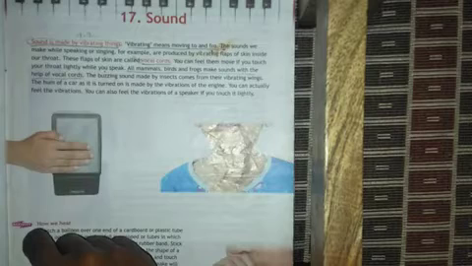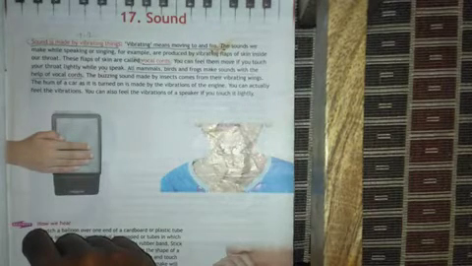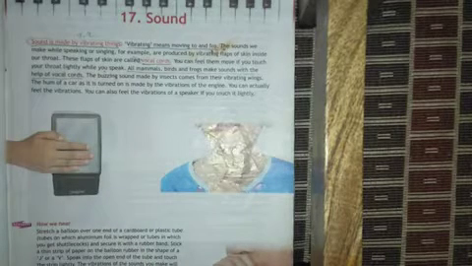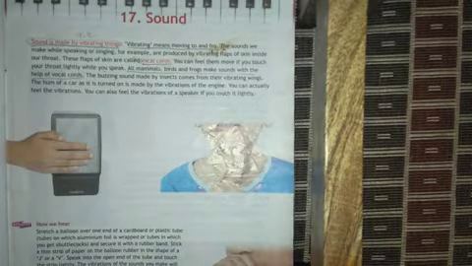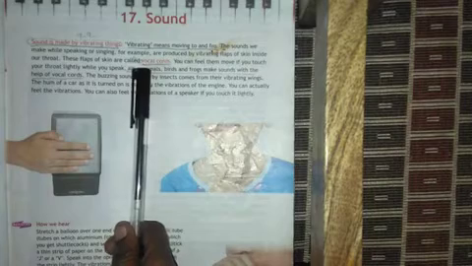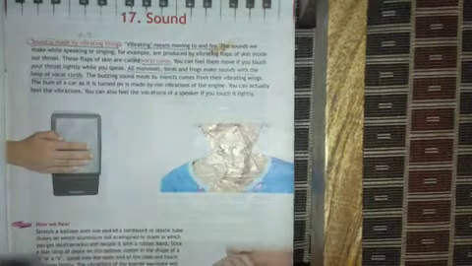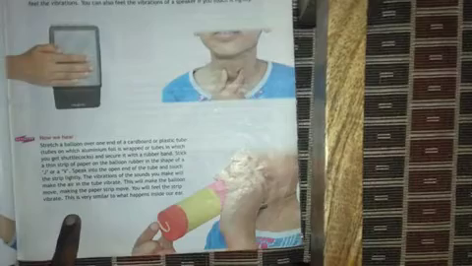For example, the sound made when we speak or sing. The flaps of skin start vibrating in our throat. Those flaps of skin are called vocal cords. V-O-C-A-L, vocal, C-O-R-D-S, cords, right? And we saw this activity, how to make this.